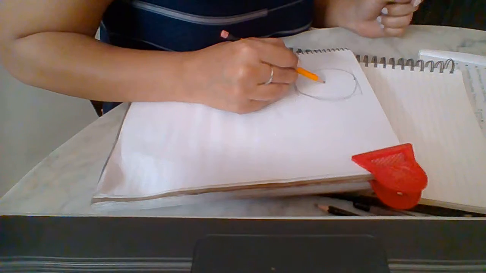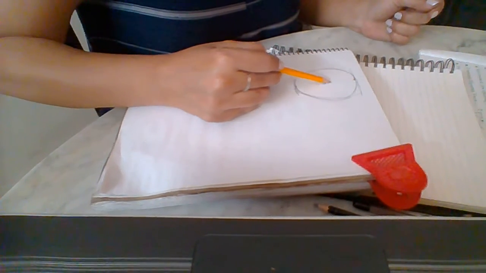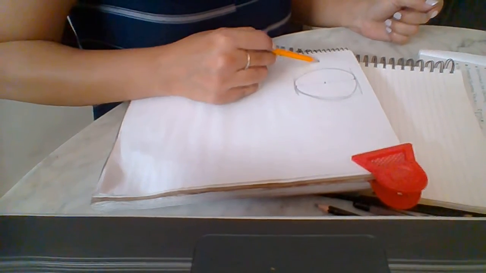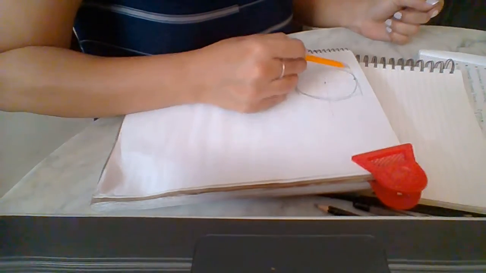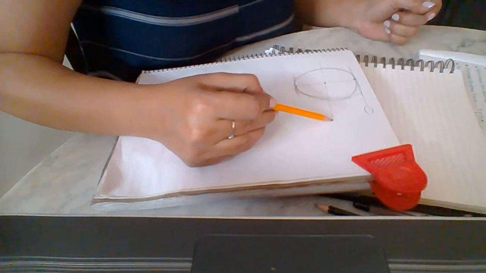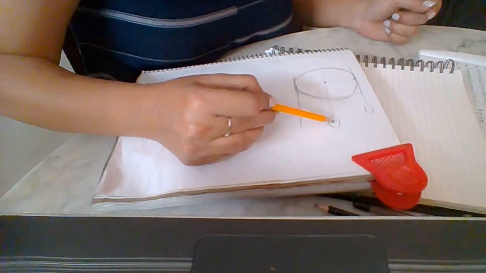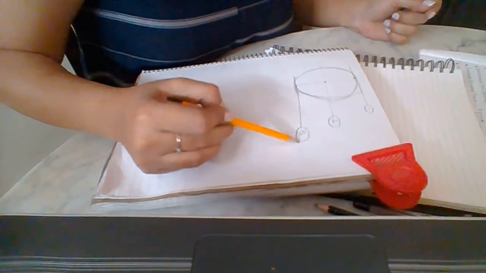Great. So this is my half point. Here is my vertical line. Here is my horizontal line. This is the top of my head, 1. This is the middle, the center of my eyes, and this is point number 3.